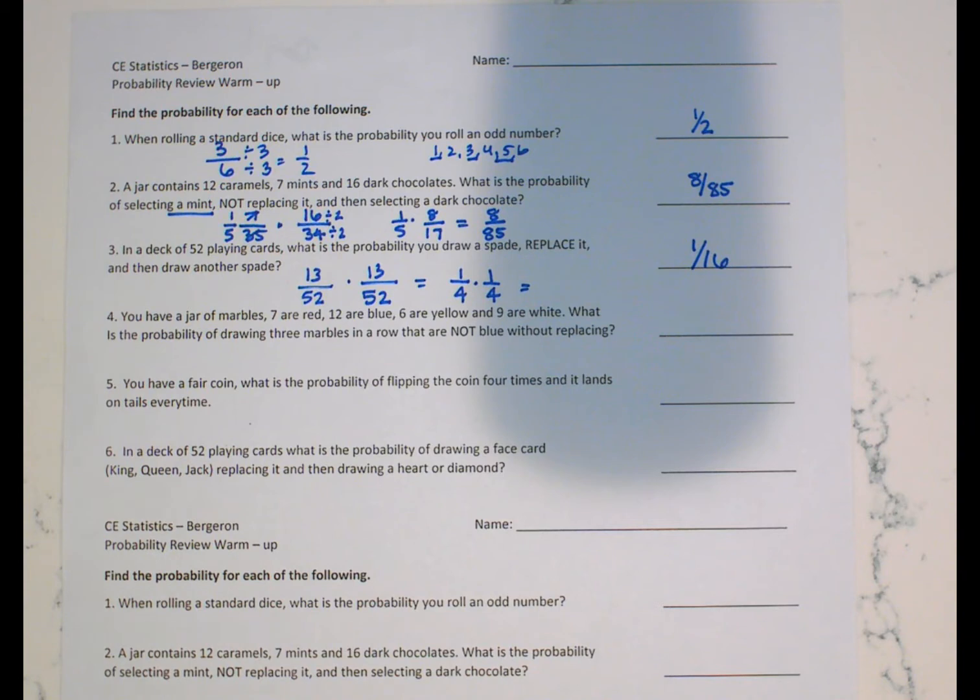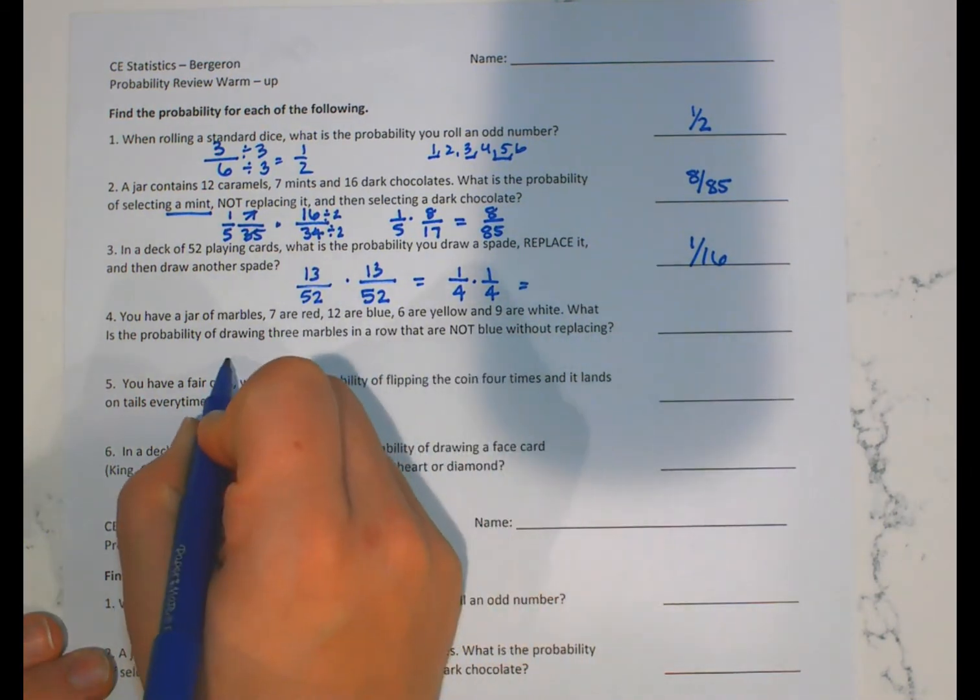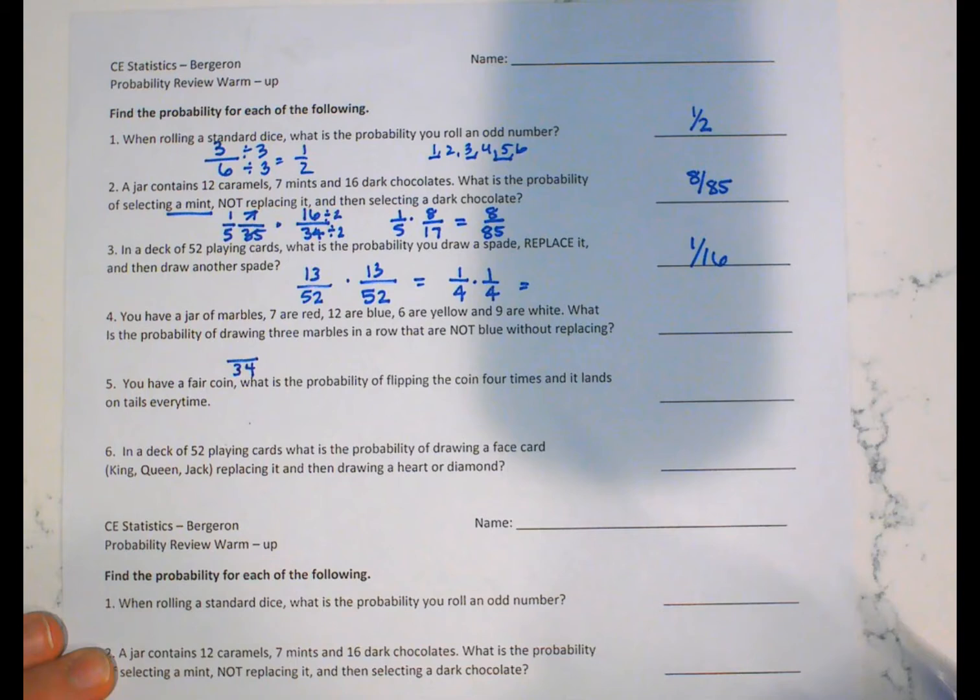All right, you have a jar of marbles. 7 are red, 12 are blue, 6 are yellow, and 9 are white. What is the probability of drawing 3 marbles in a row that are not blue without replacing? So if I add up 7 plus 12 plus 6 plus 9, I would have 34. So I have 34 to choose from.